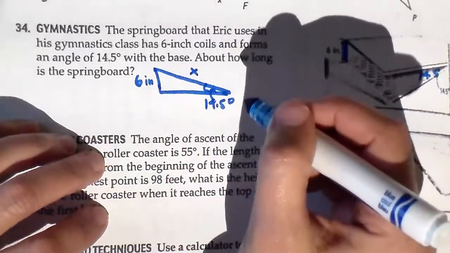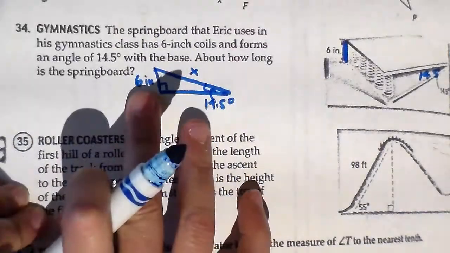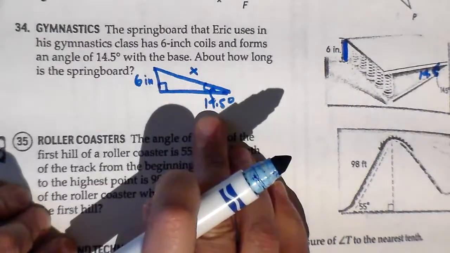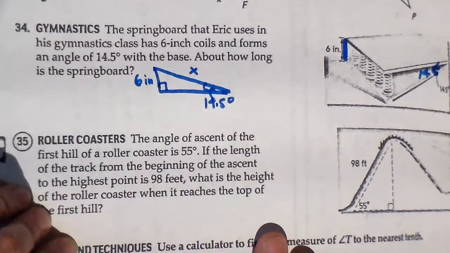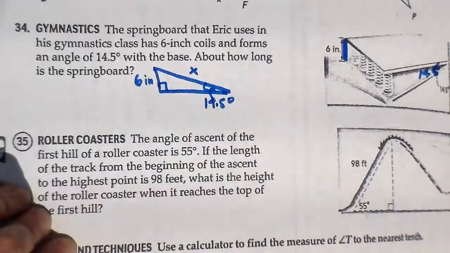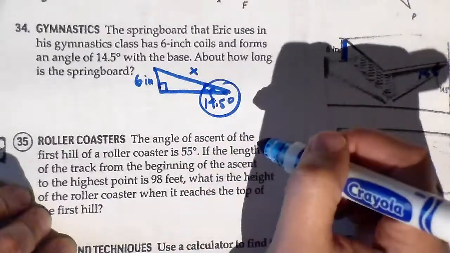That's here. How long is it? Well, let's look at our triangle. We know this forms a right triangle. This is the height of the coils. This is our angle right here. And that is our springboard. Well, this is angle 14.5.